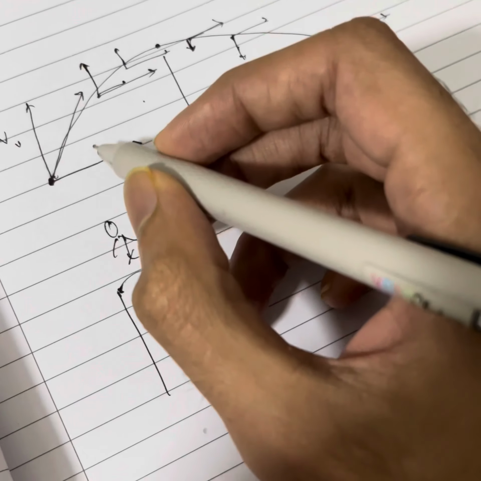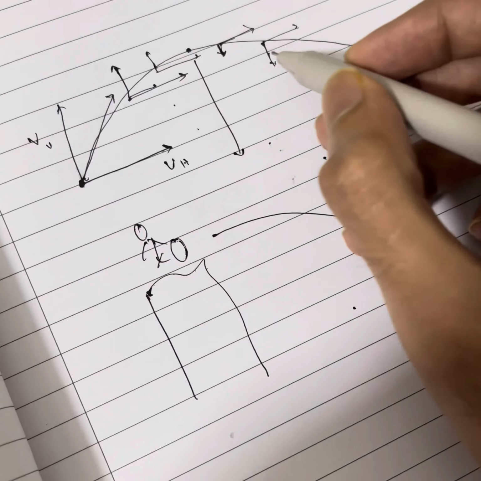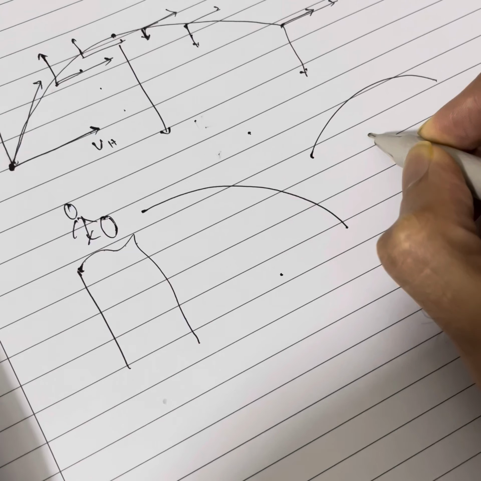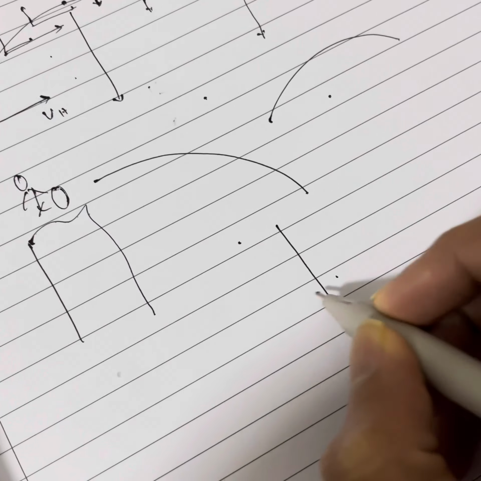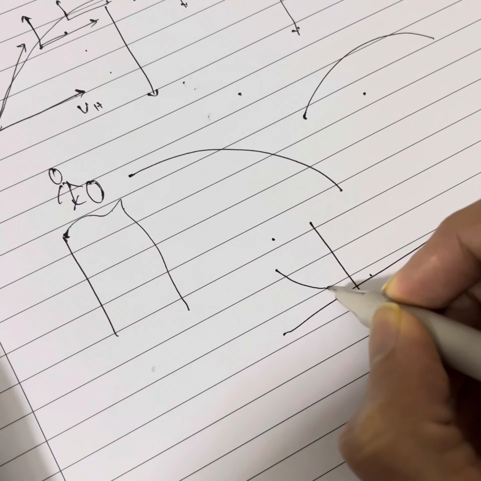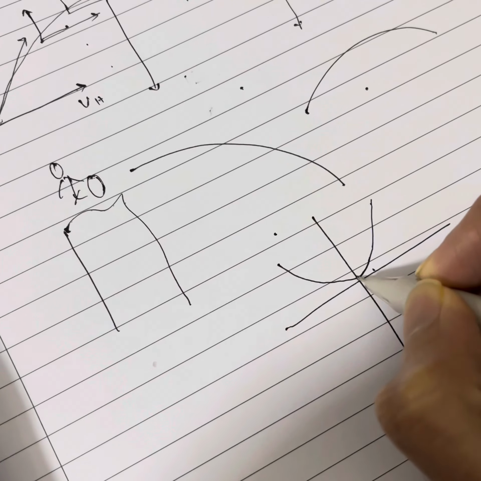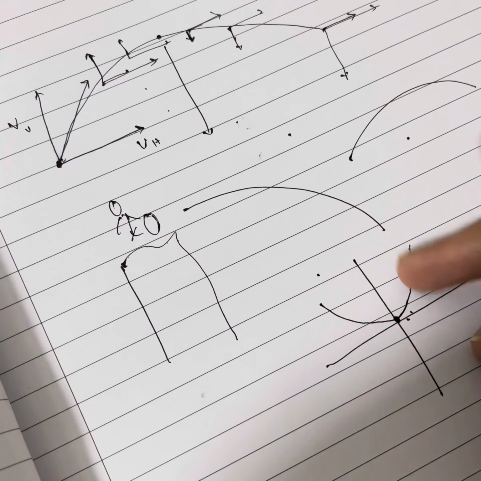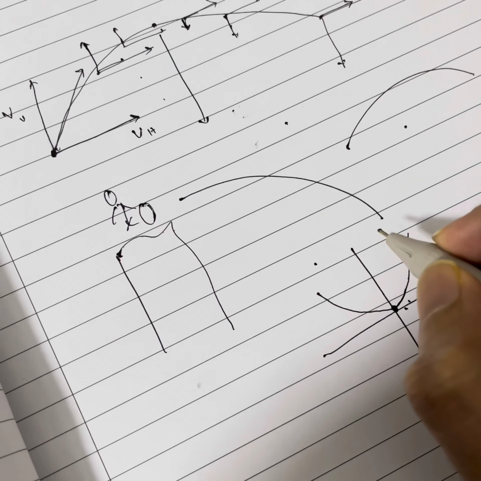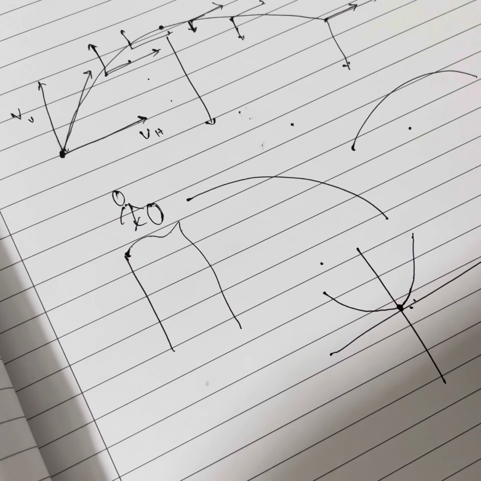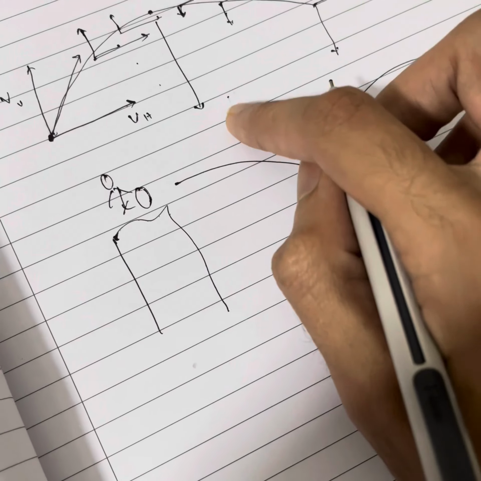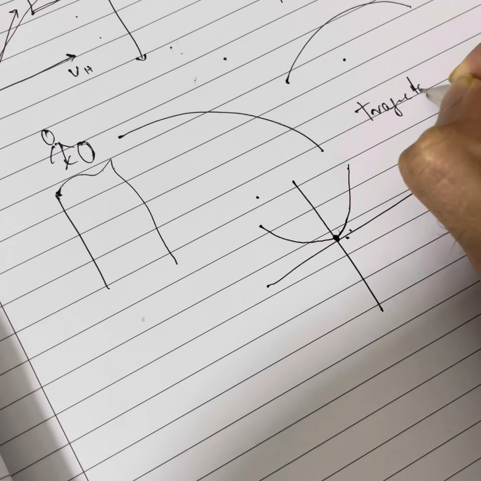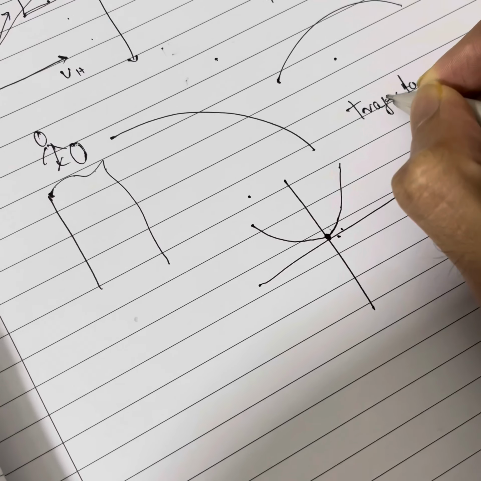If you look, you can see the path followed by the projectile looks like this. For this shape, in mathematics we say a parabola. Maybe you are familiar with the parabola. A parabola will be drawn like this, starting at the origin. So the path followed by the projectile looks like a parabola, and we call it a parabolic path. And this path followed by a projectile is known as the trajectory of the projectile.